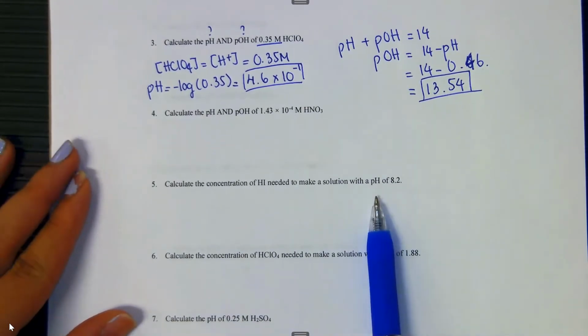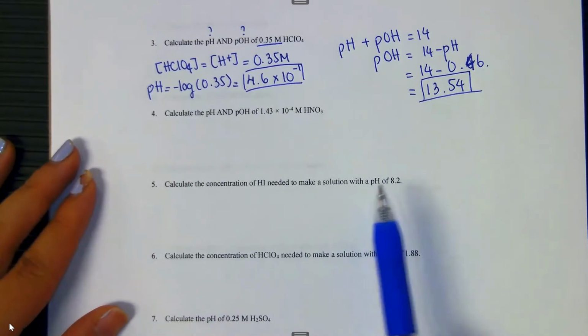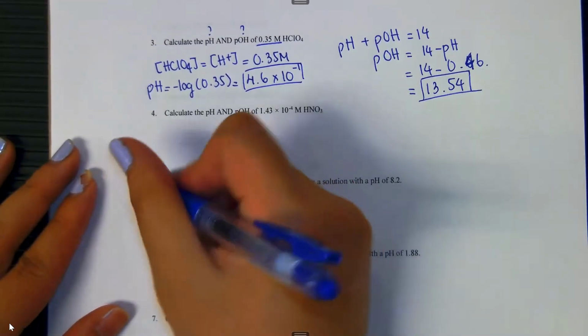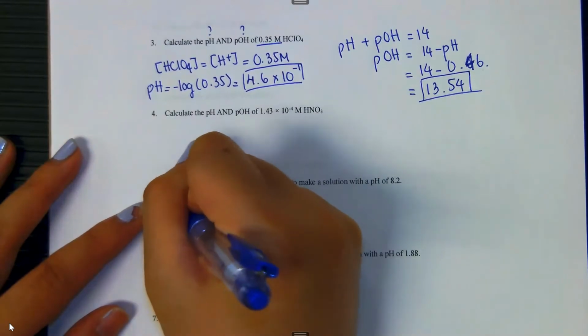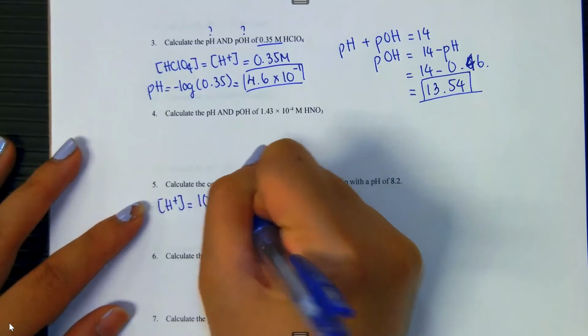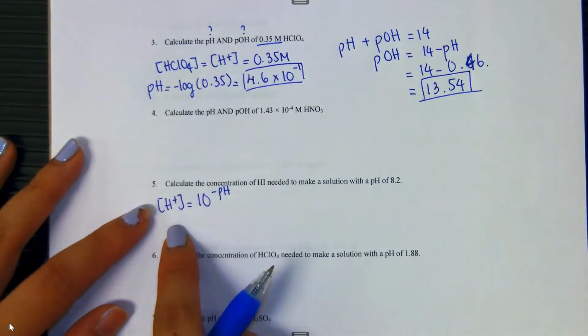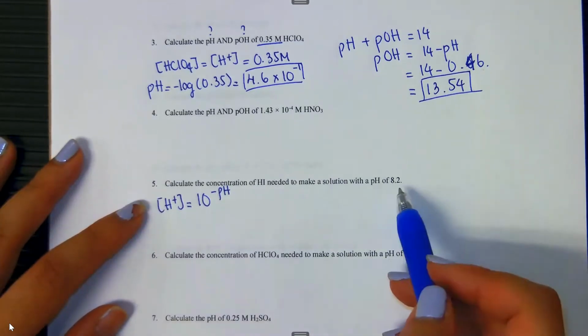So this is where we're going to go backwards with our logarithmic function. Recall that the concentration of H plus is equal to 10 to the negative pH, right? And how do I get the concentration of H plus? Well, I have my pH here.